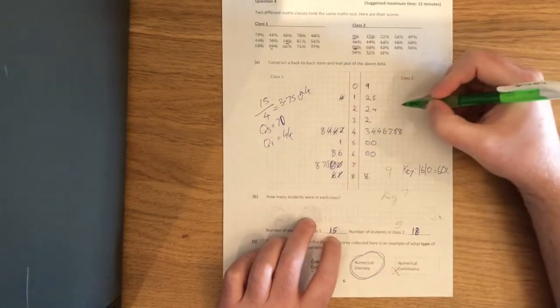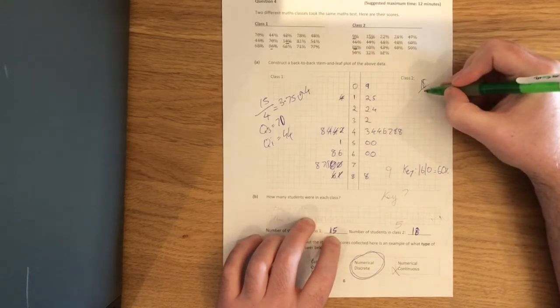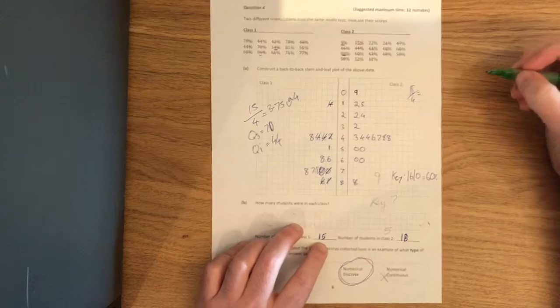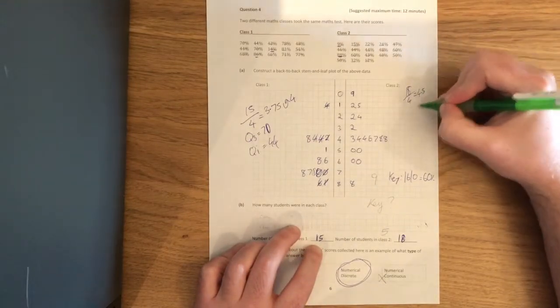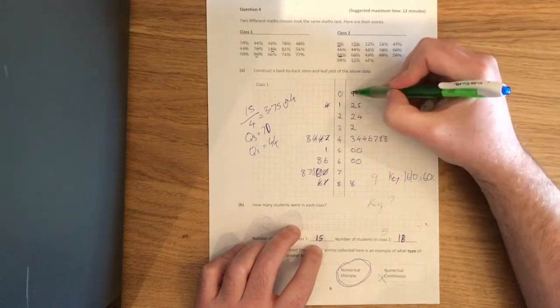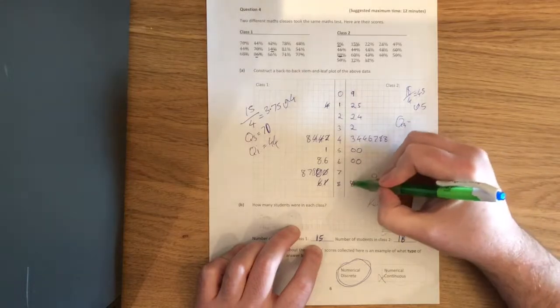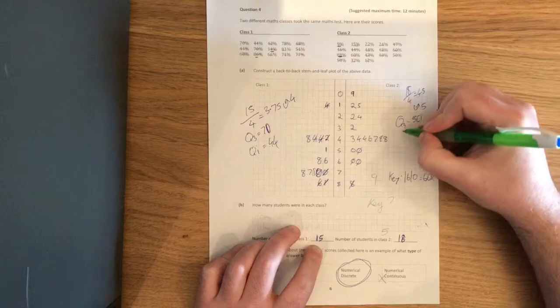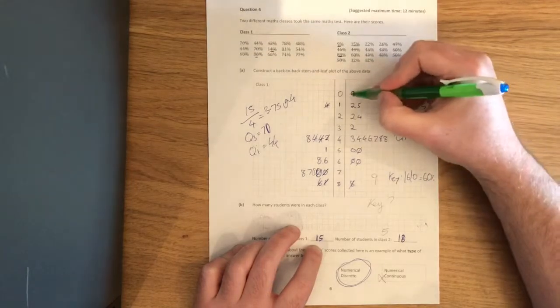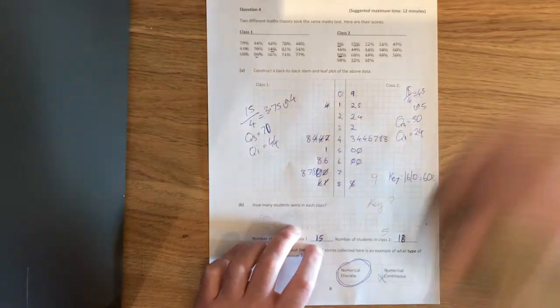Okay? For class 2, this time it's 18 divided by 4, which is 4.5, which I'm going to round up to 5. So we'll start with the third quartile like I did over there. The third quartile is going to be 1, 2, 3, 4, 5. It's 50. All right. And the first quartile is going to be 1, 2, 3, 4, 5. It's 24.